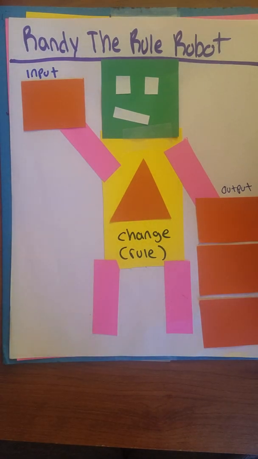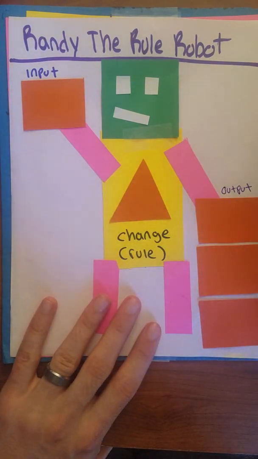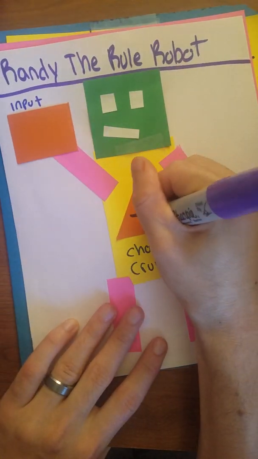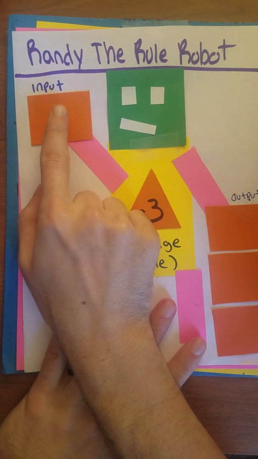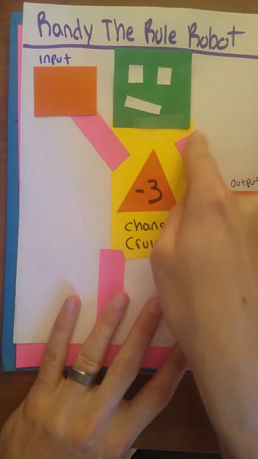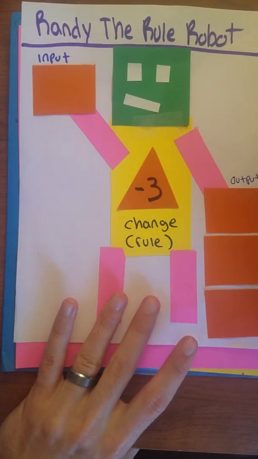Yesterday we did +5. Today we're going to do -3. All right, friends, so that's our change. That's how our input is going to change. Remember, input is what's going into Randy. That's what he's eating. And then over here, he's going to use his magic change rule and change our numbers.